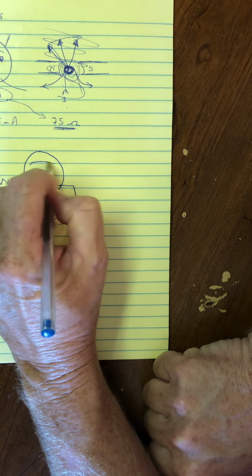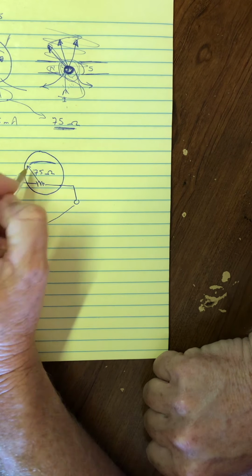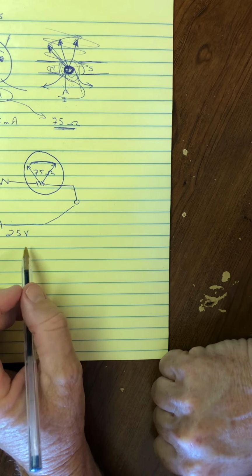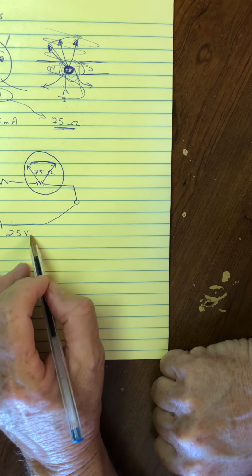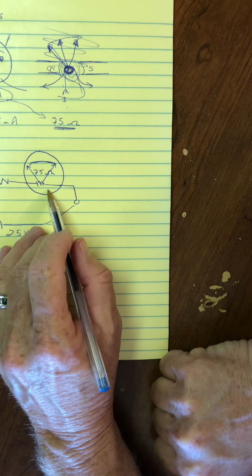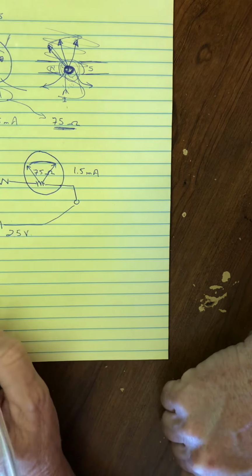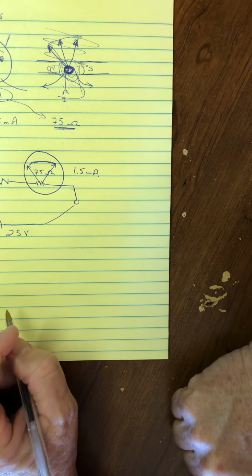So here's our galvanometer. No current, it would point here, and full scale over to there. So when we hook it up to 25 volts, we would want it to basically get a current of 1.5 milliamps. That's what the problem is really indicating.